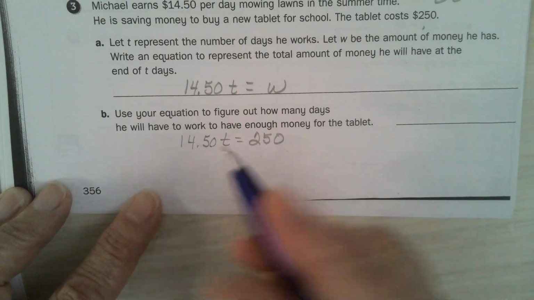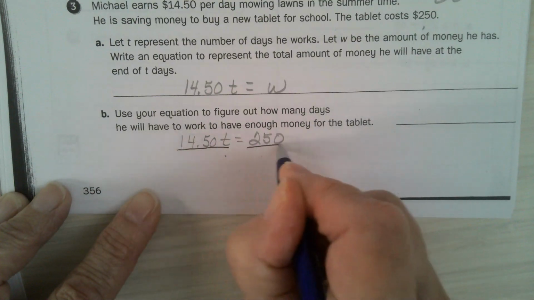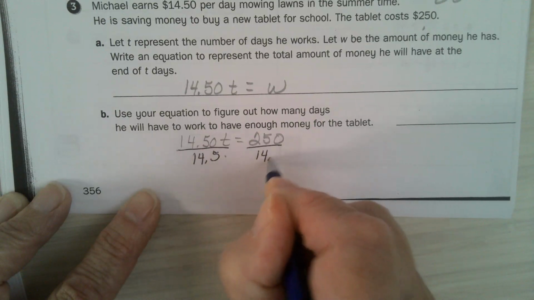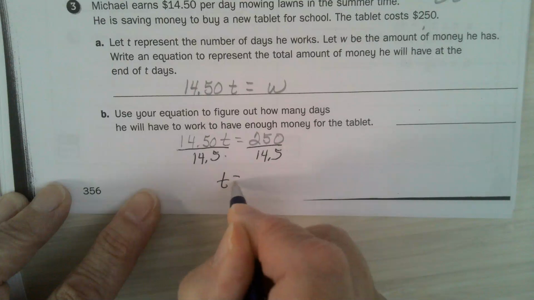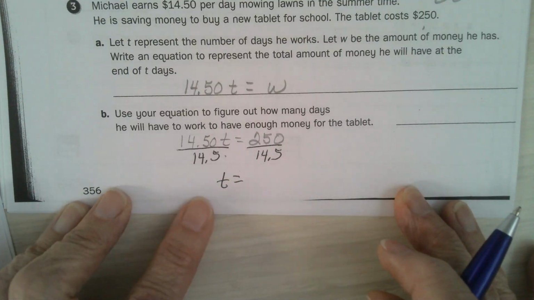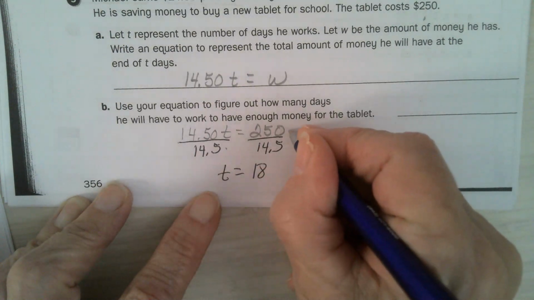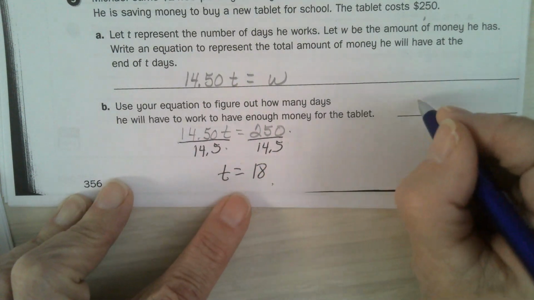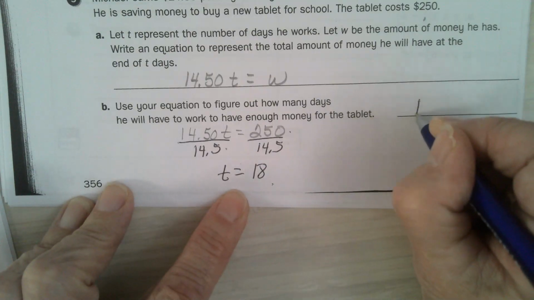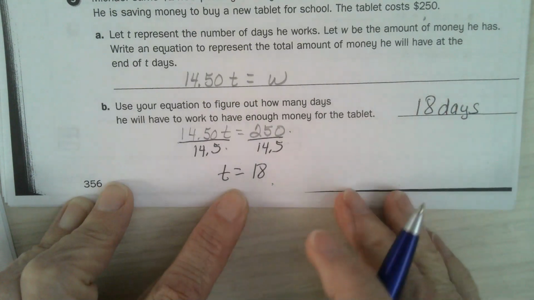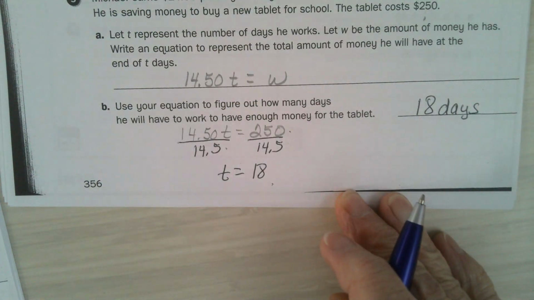Divide, and we show division in algebra with the bar. T equals how many days? 18 days. When you divide 250 by 14.5, you're going to get 18 days. Any questions?